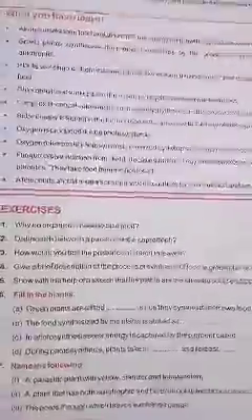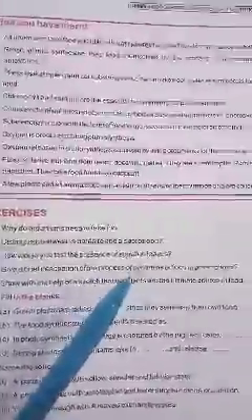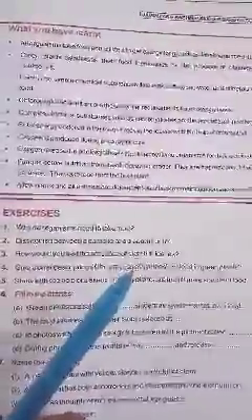Question number 4 is, give a brief description of the process of synthesis of food in green plants. This is the process of photosynthesis, whereby the green plants absorb water through roots and carbon dioxide through leaves. In presence of sunlight and chlorophyll, they synthesize their food, glucose. This is the process of synthesis of food in plants.